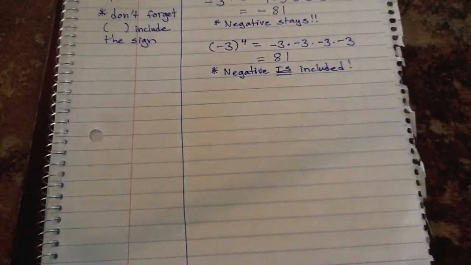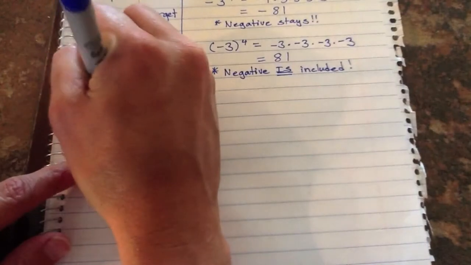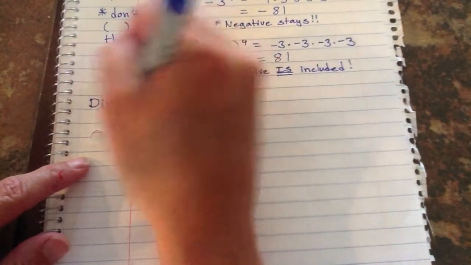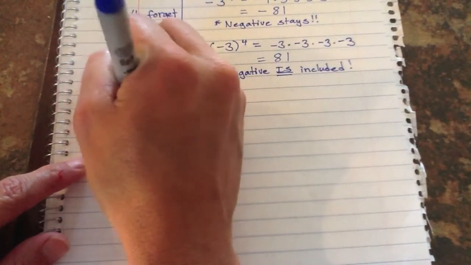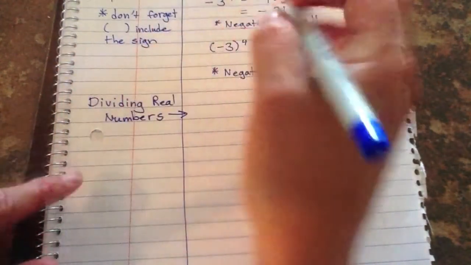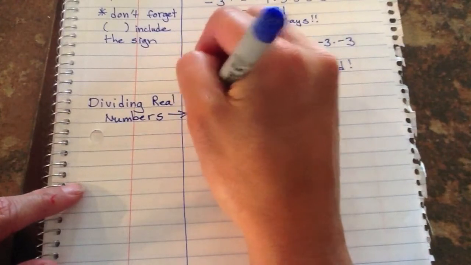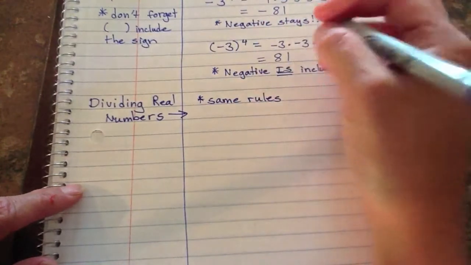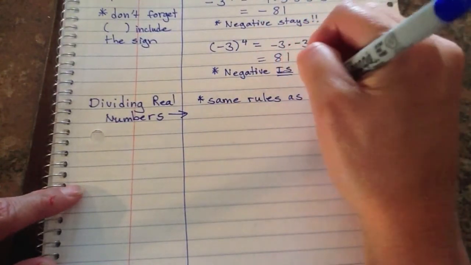Okay, and here's the really nice thing. When we're talking about dividing real numbers, same rules as multiplication.